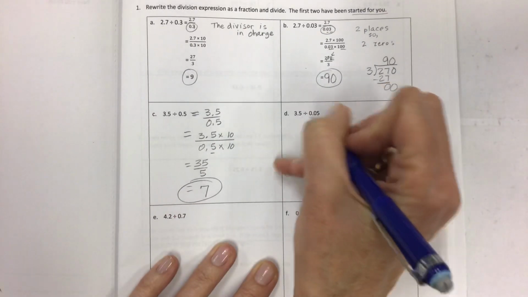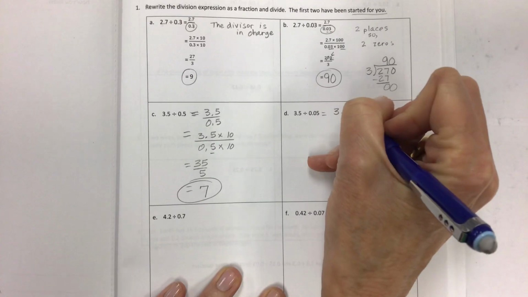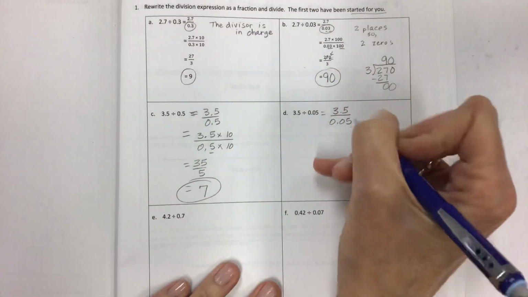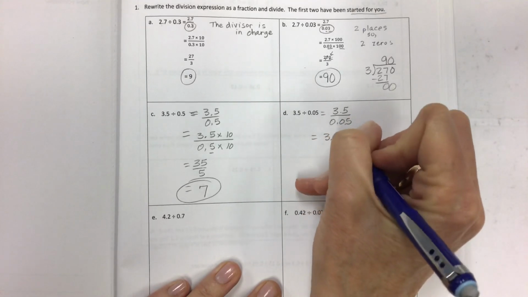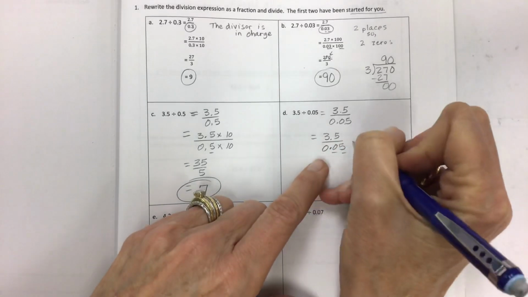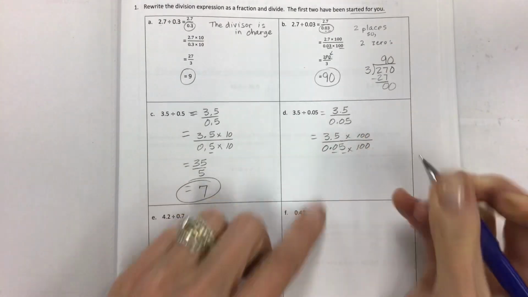Let's do it again, but with different numbers in our fraction. 3.5, and now I have a 0.05. So this divisor is in charge. 2 places, therefore 2 zeros.